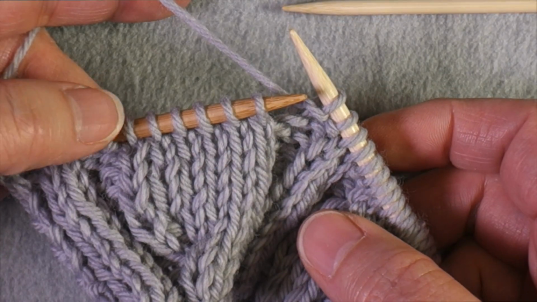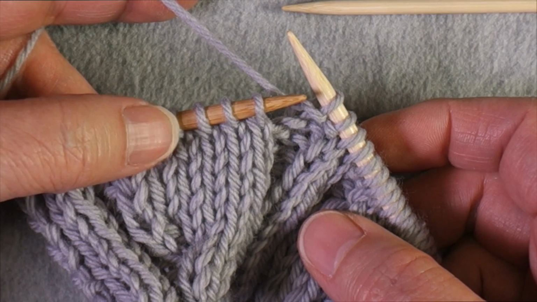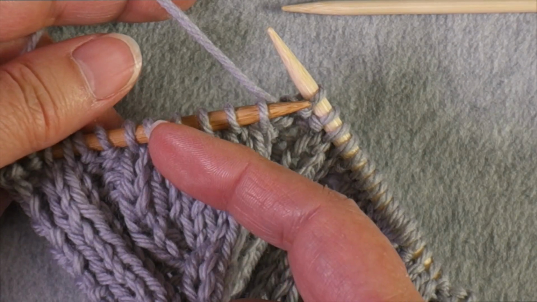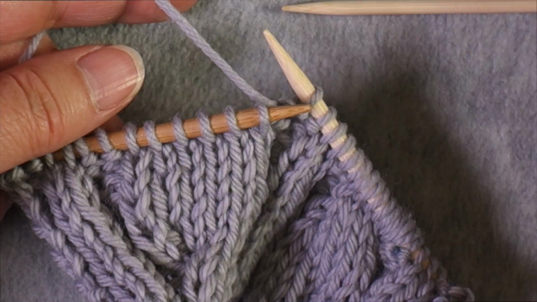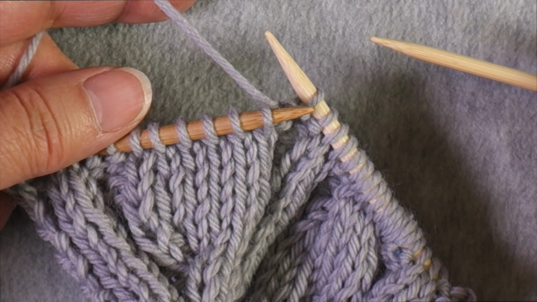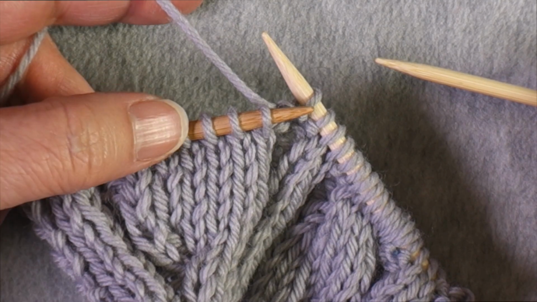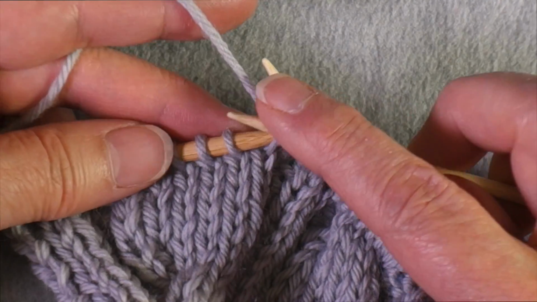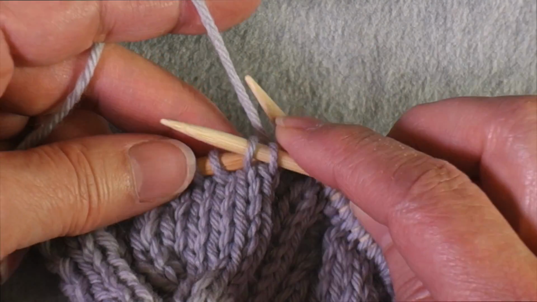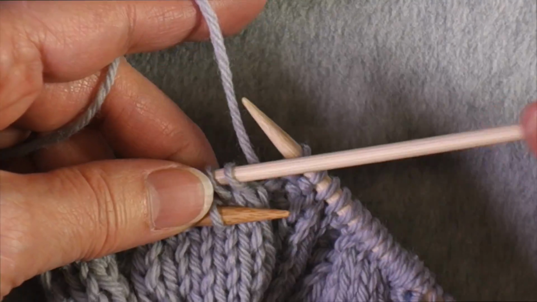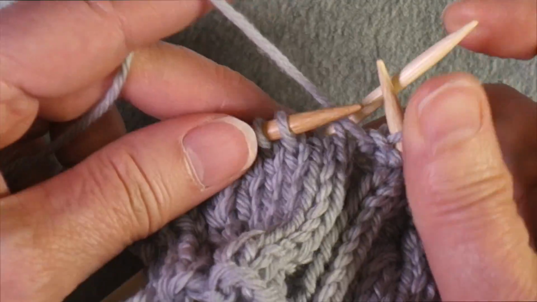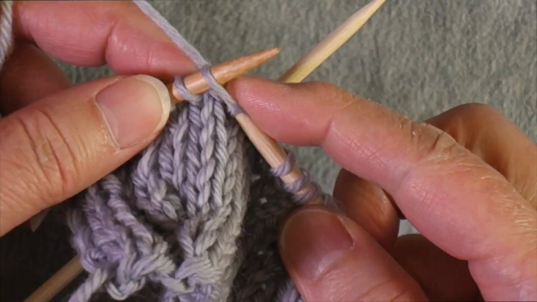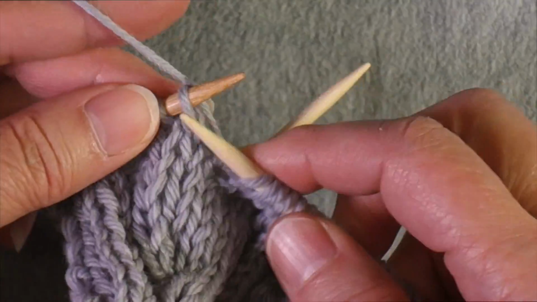This time we want a right crossing cable. That means the stitches on the left are going to be the ones crossing in front. That means the stitches that go on the cable needle are going to be held in the back. So we want 4 stitches crossing in front. So we're going to put the first 2 stitches on the cable needle and let them go to the back of the work. So now we work these 4 stitches off the left needle.